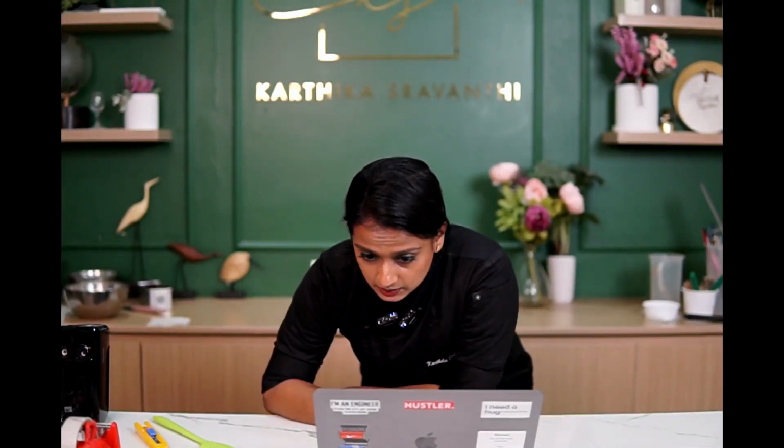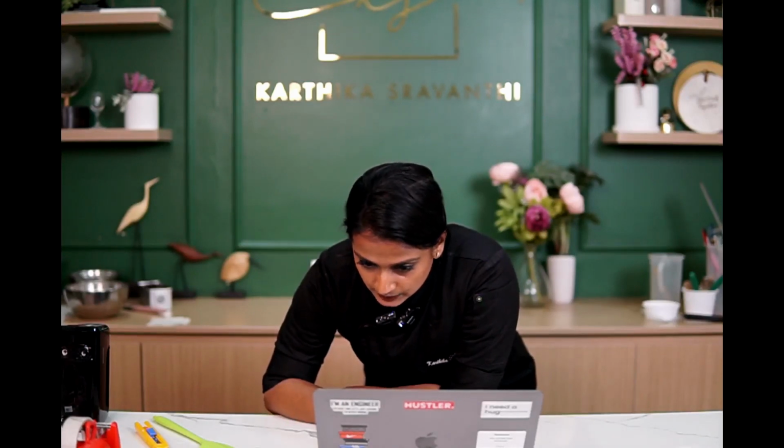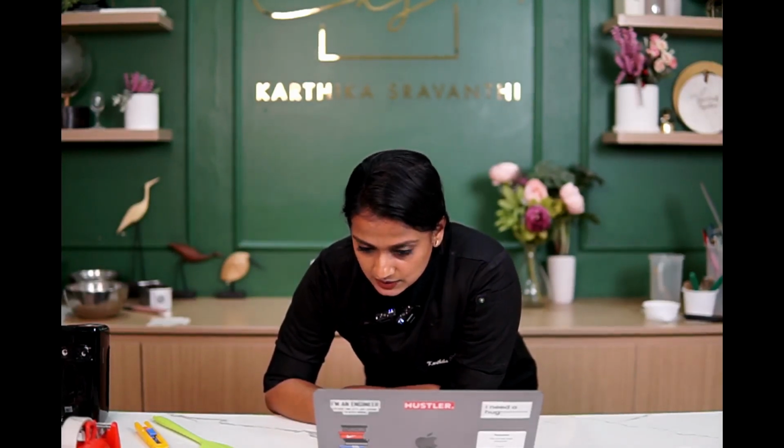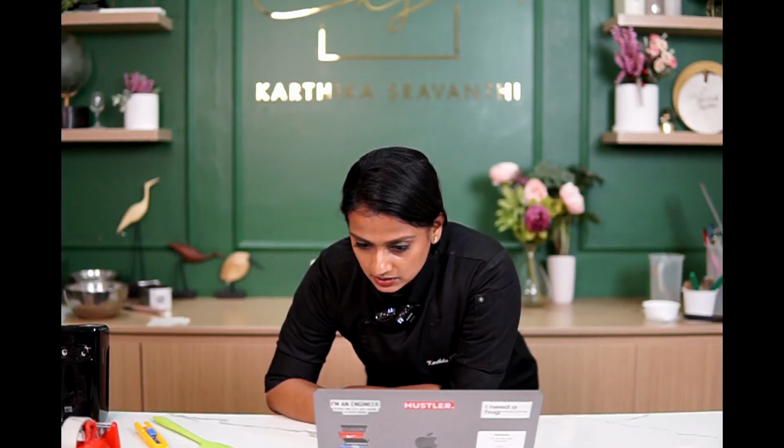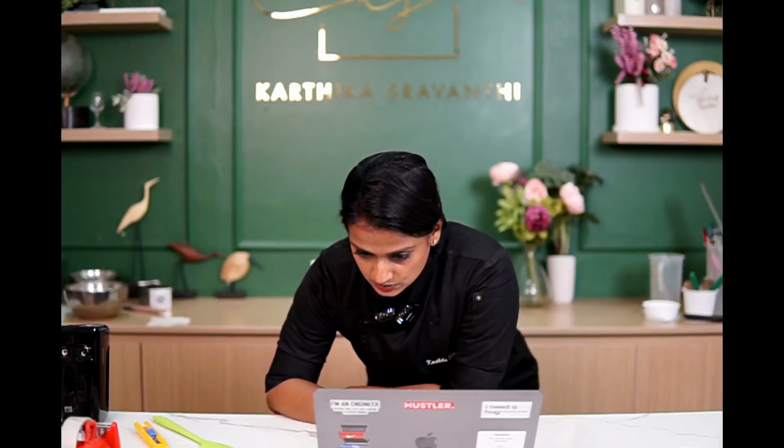Yes, perfectly right. You got it. What will be the weight of this cake once done completely? It should be around 1.5 kilos.